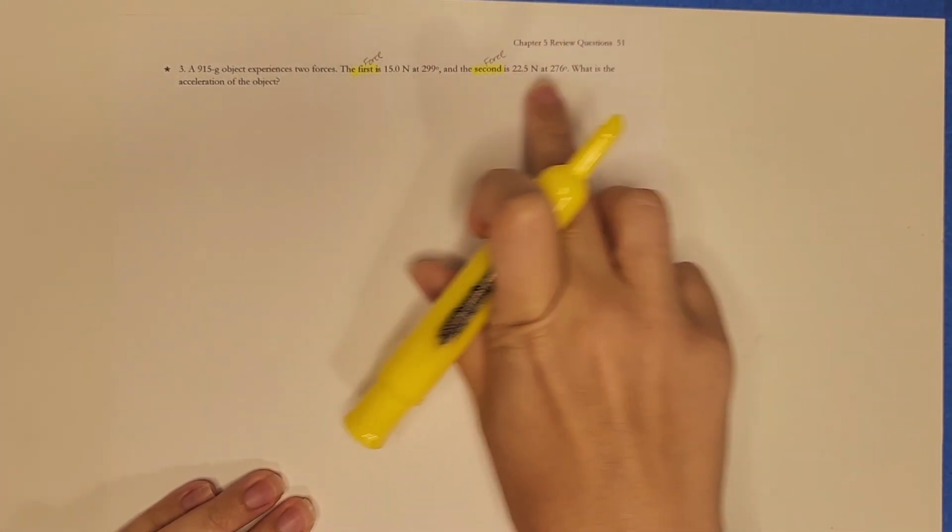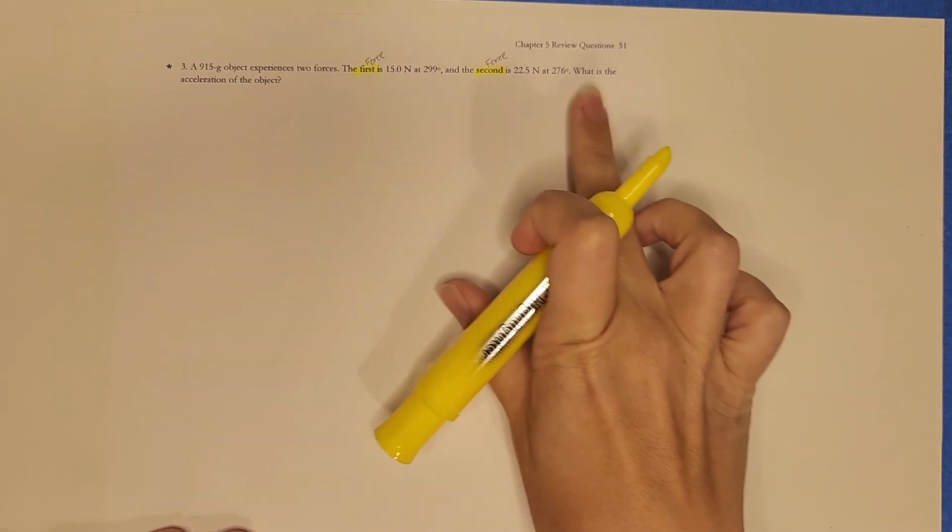Okay, and we see that they have those directions with them. What is the acceleration? Acceleration, vector variable, so it's going to require a direction to go with it when we get that answer.